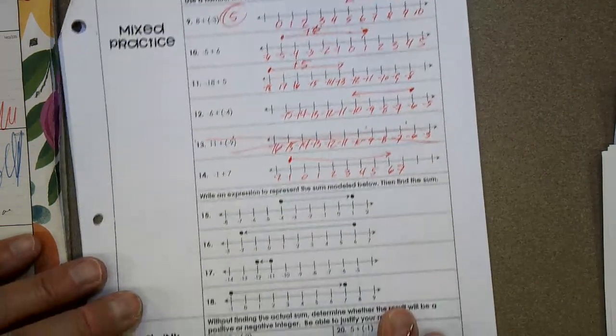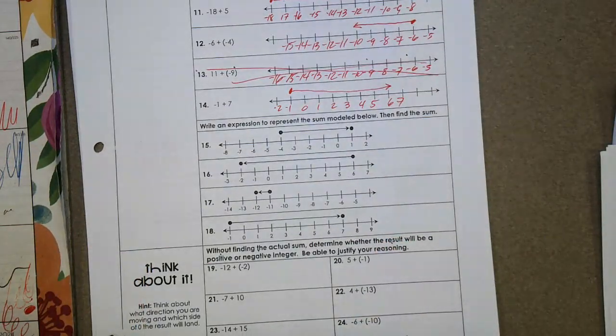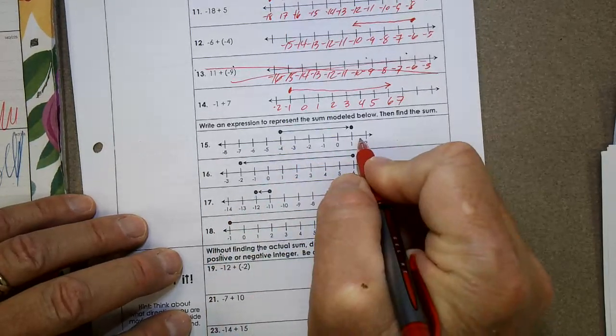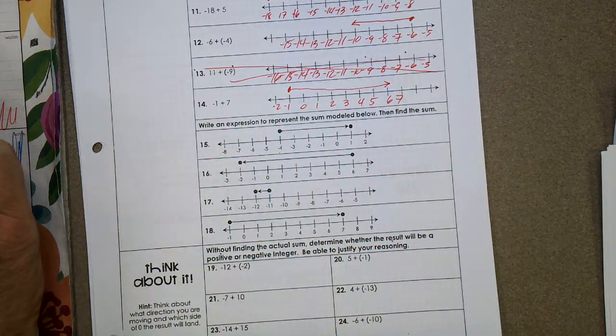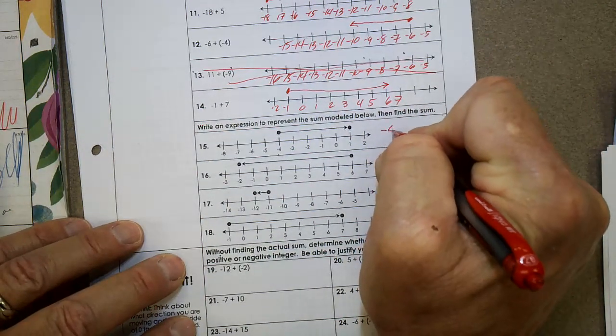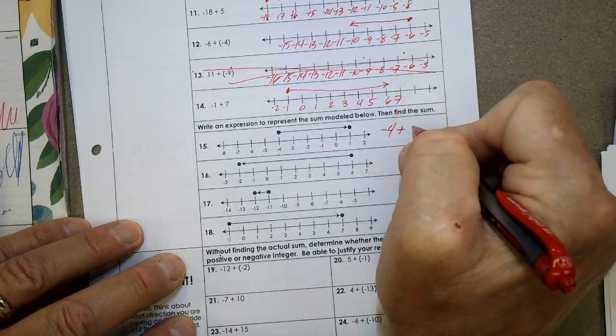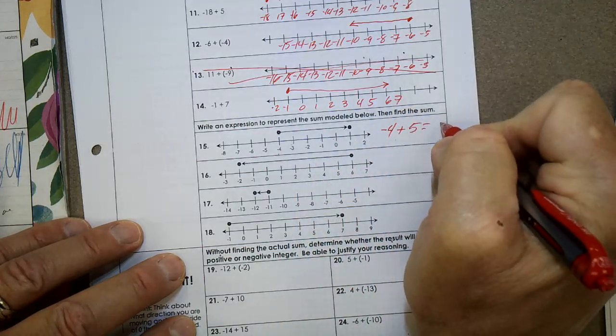Okay, so let's come down to number 15. Number 15 shows us starting at negative 4, and we're adding and getting to 1, right? So what are we adding to get there? We start at negative 4, and we're adding what? 1, 2, 3, 4, 5. So we're adding 5, and we end up at 1.